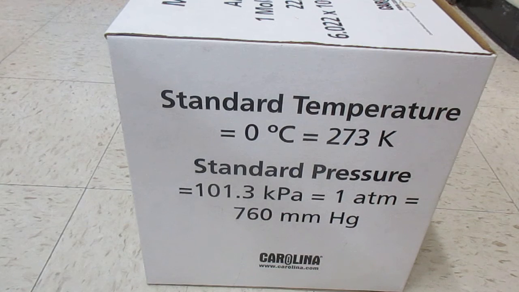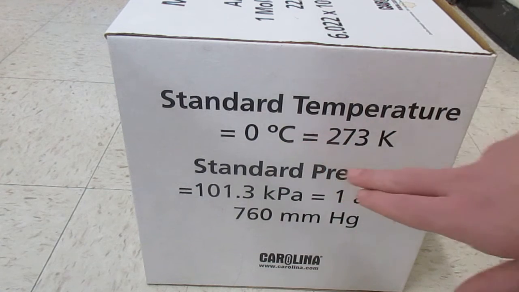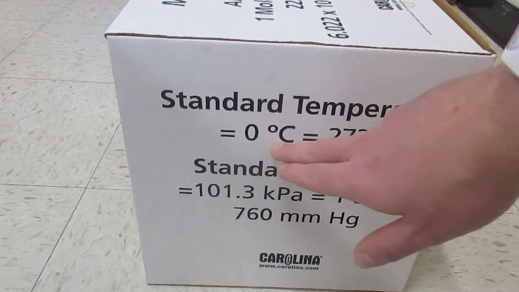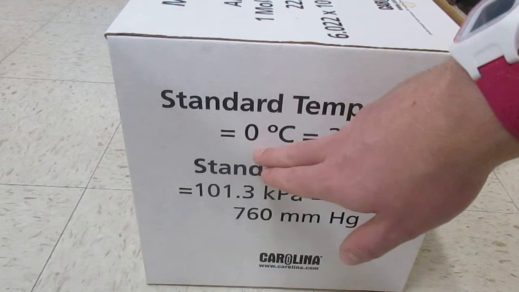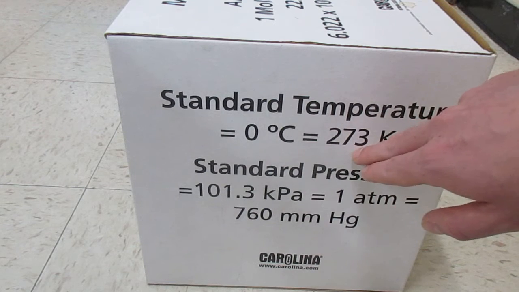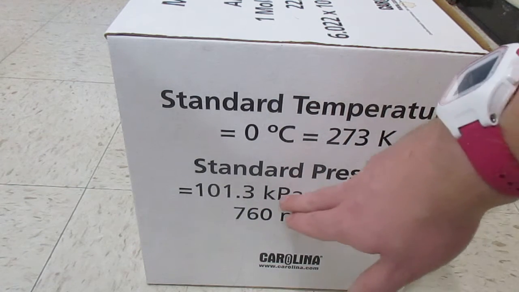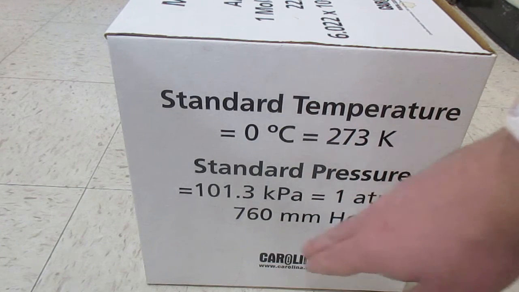Now, probably the most important thing on this box is standard temperature. Again, Celsius is great, but we use Kelvin in science. Again, the conversion is very simple. Take your Celsius, add 273. So if you had 30 here, you would have 303 here. You just add 273.